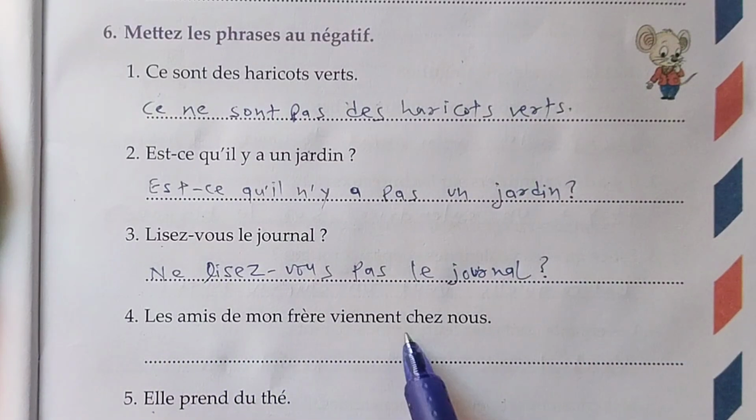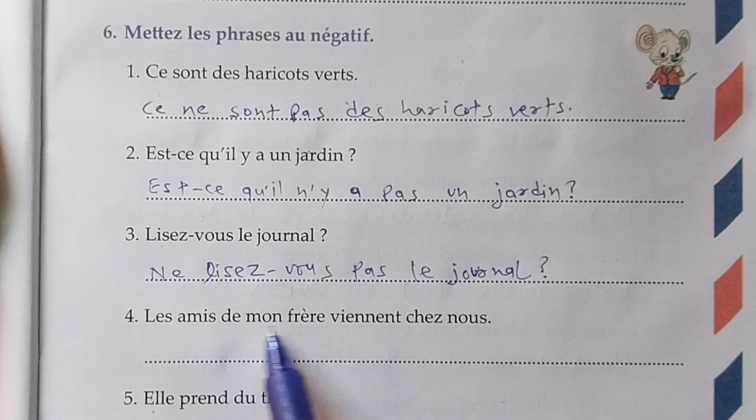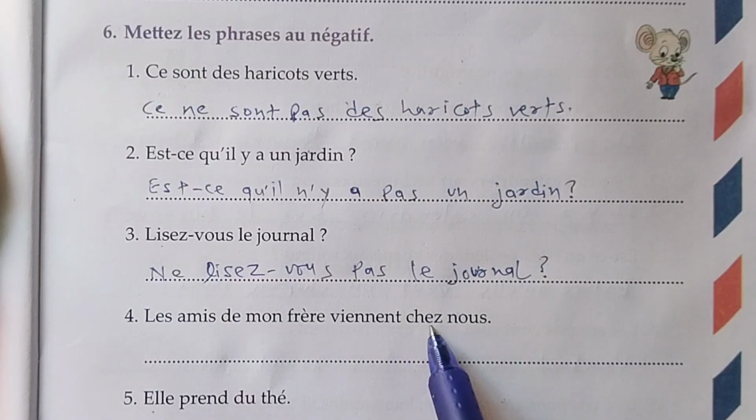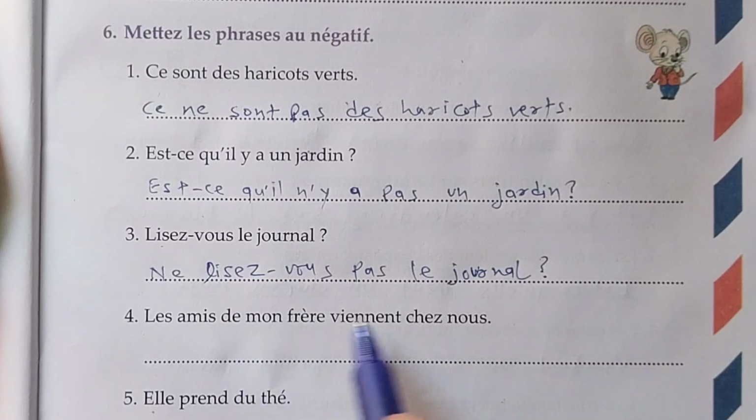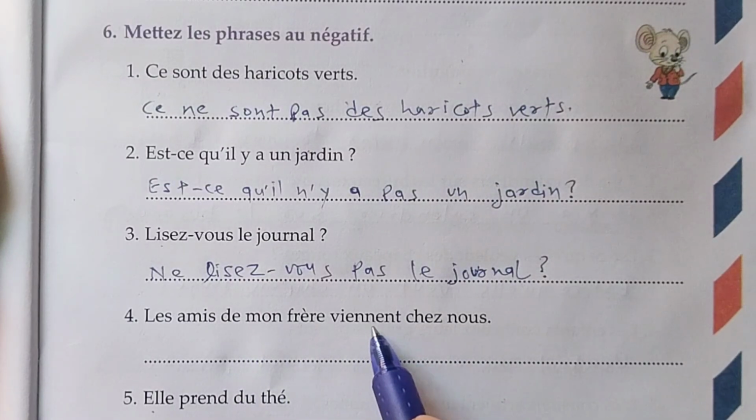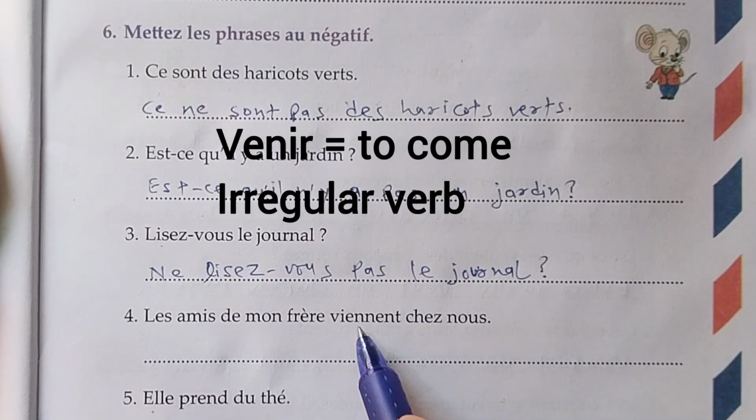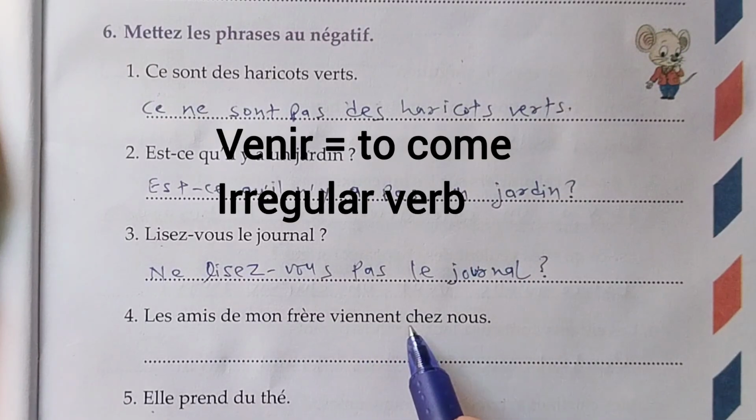Okay, the next is the fourth sentence. Les amis de mon frère viennent chez nous. It means the friends of my brother are coming to my place or to my home. Here viennent is the verb. Yes friends, first we have to find out the verb conjugation and then we write in French. So viennent is a conjugation of venir. It means to come and it's an irregular verb, right? So now we can change the sentence.